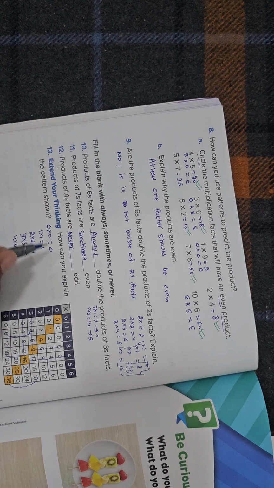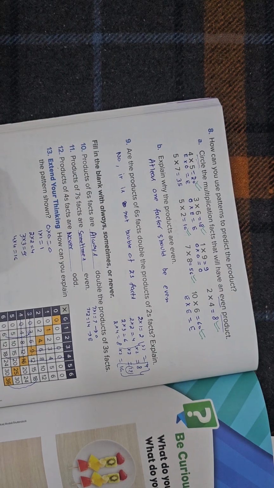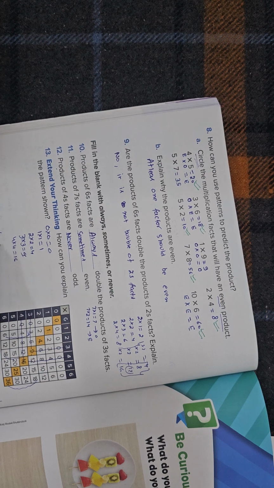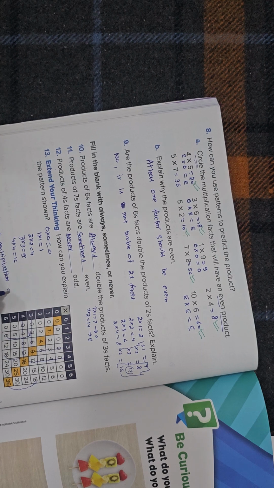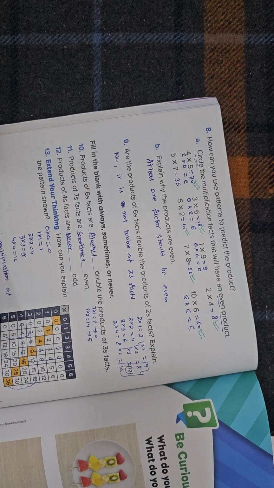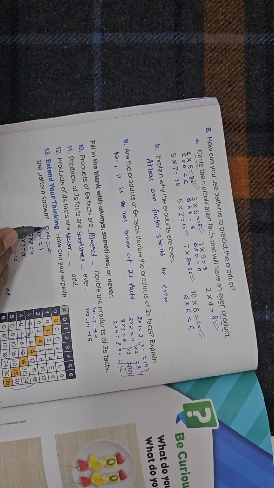Here the factor is the same. So you will say the product is the result of multiplication of a number by itself. Means this number is multiplied by itself. This number is multiplied by itself.